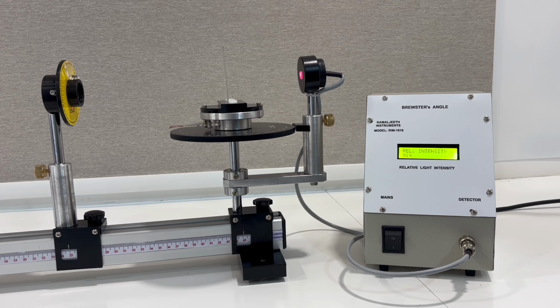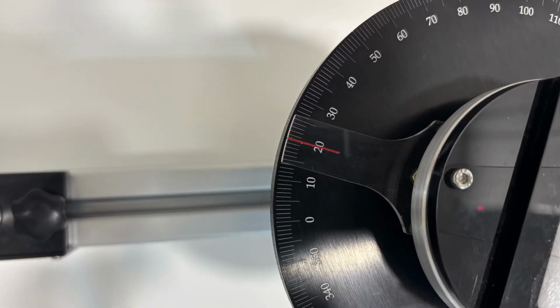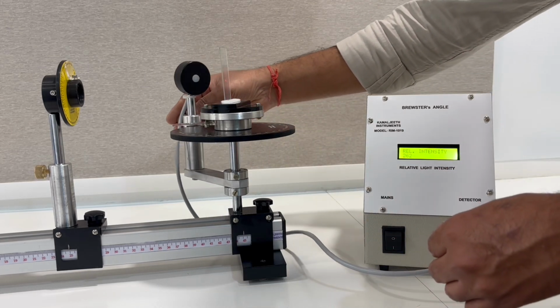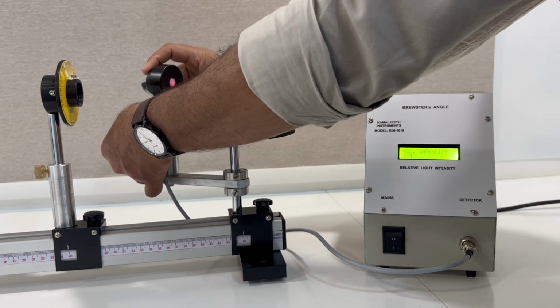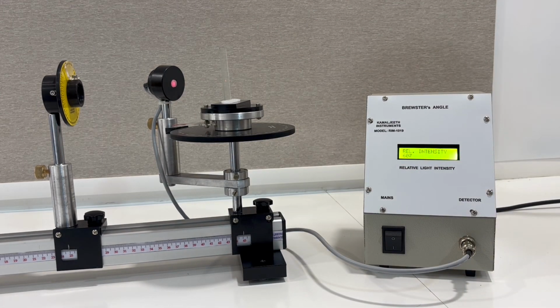Now let us measure the intensities at different angles. To do this, rotate the goniometer to 20 degrees and align the detector such that the reflected beam falls on the center of the detector. Note the intensity at this position. In this case, it is reading as 608.